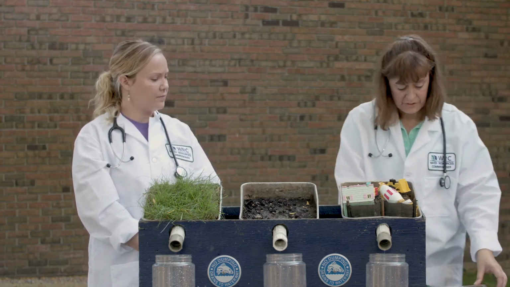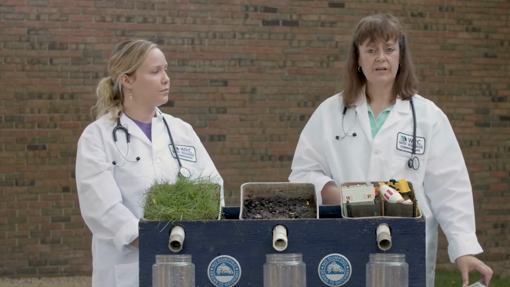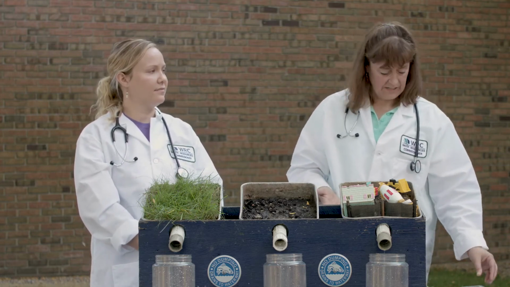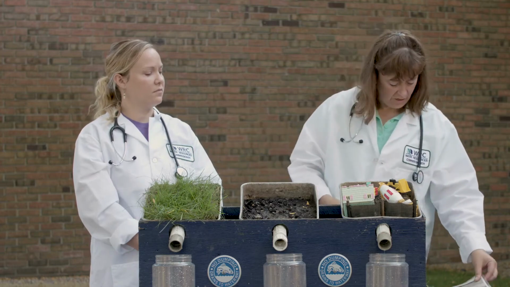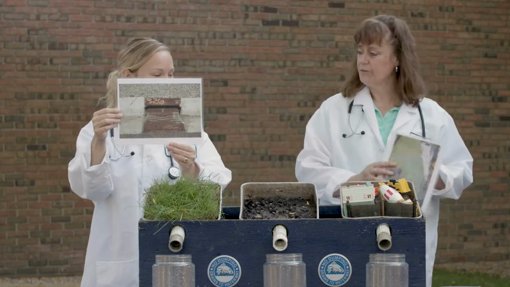And now, kind of to move on to where this water is going to go. We talked about it polluting our lakes, rivers, and streams, but you might ask, how does it get there? If you don't have a river right next to your home, hold this up. So there's a couple different ways.